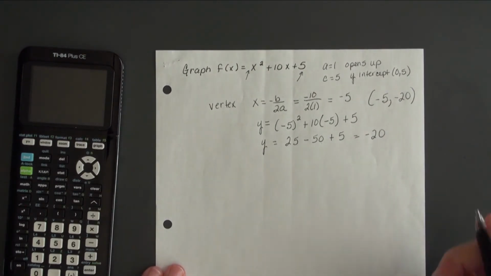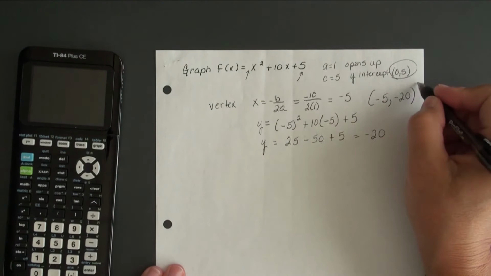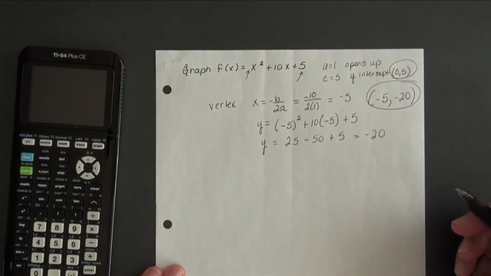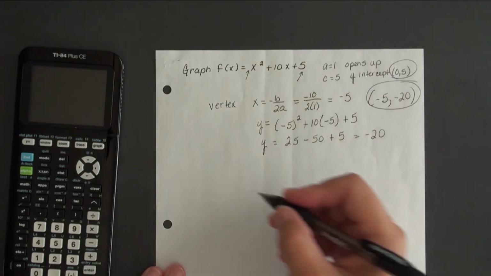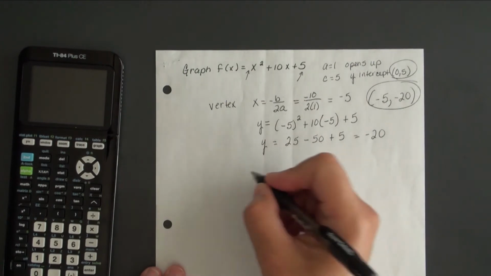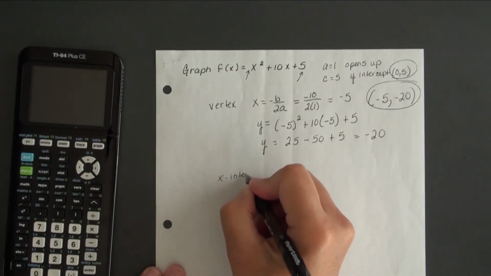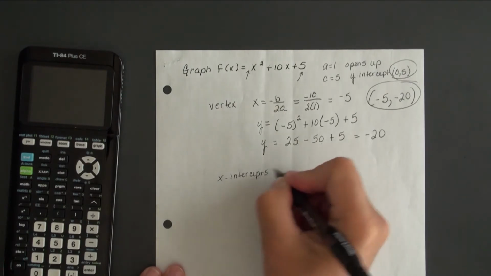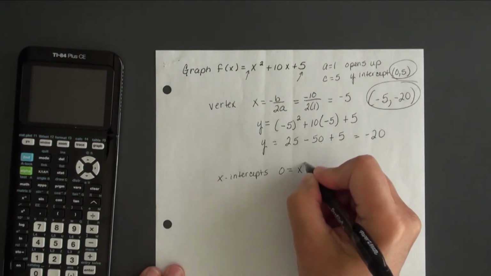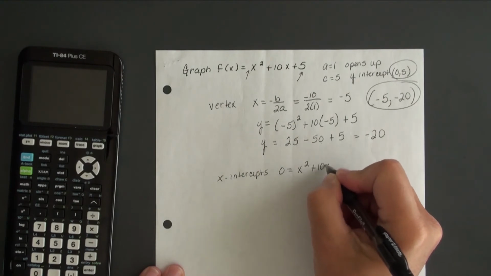Okay, so we have our y-intercept, we have our vertex. We should know how to figure out our x-intercepts, and we do that by setting the equation equal to 0.